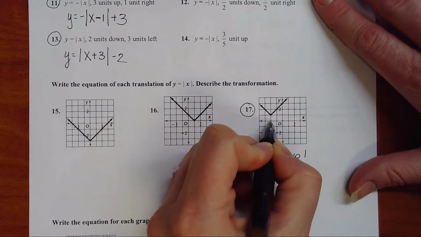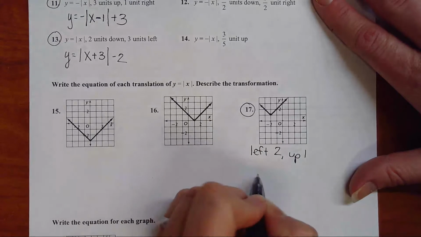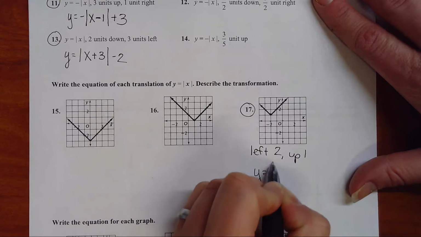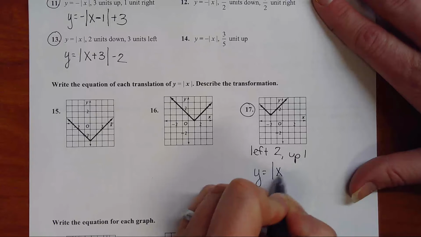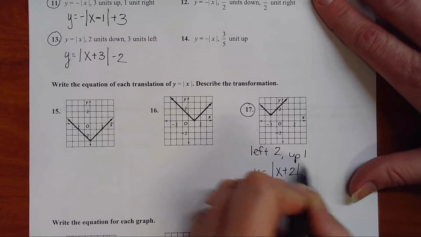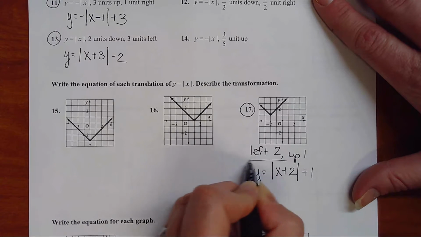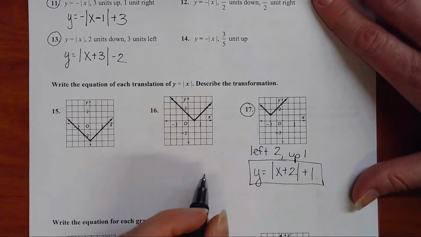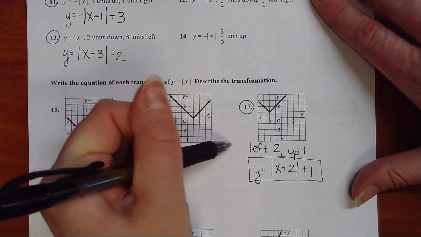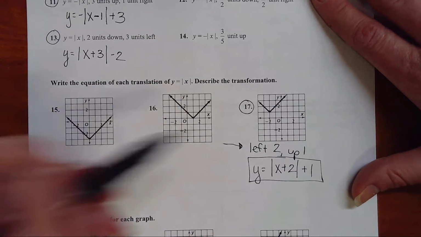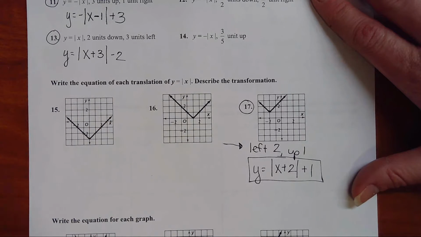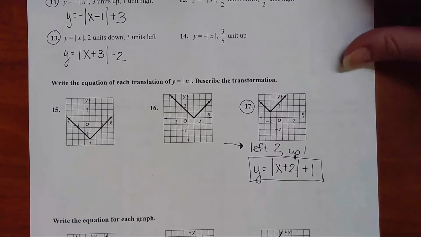From 0, 0, you move left 2, up 1. So then if I go to write my equation, left 2 is x plus 2. Up 1 is plus 1. So there's my equation. So I personally think it's easier once you have the translation described to write the equation. So I would describe it first.